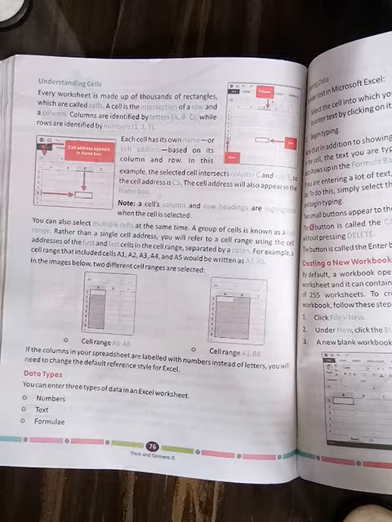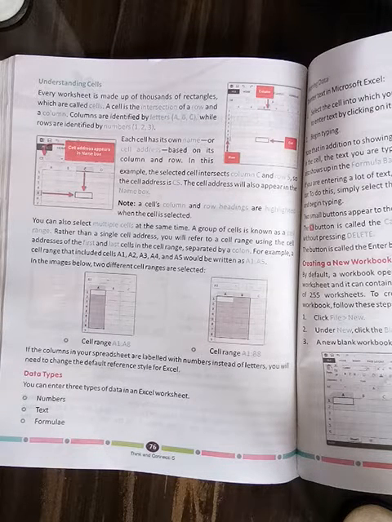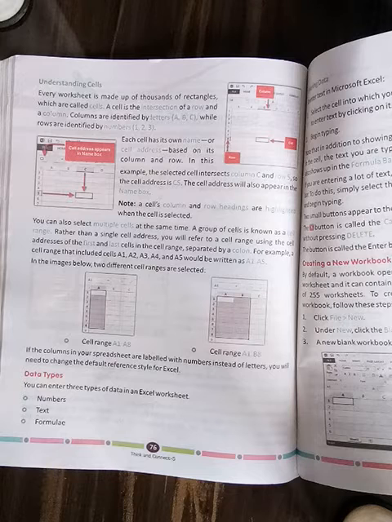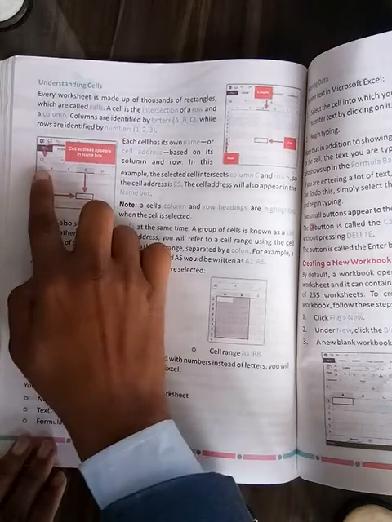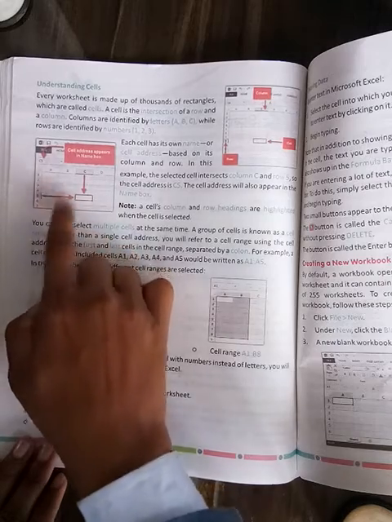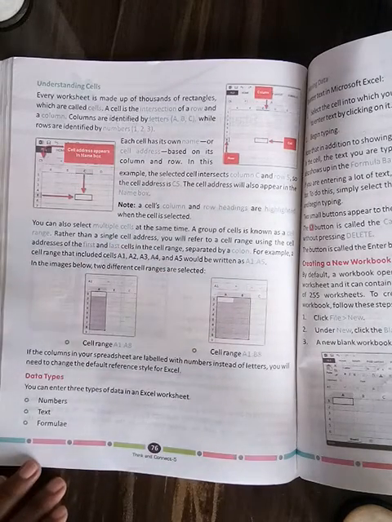Understanding cells. Every worksheet is made up of thousands of rectangles, which are called cells. A cell is the intersection of a row and a column. Columns are identified by letters A, B, C, while rows are identified by numbers 1, 2, 3. So see, this is rows and this is cells.